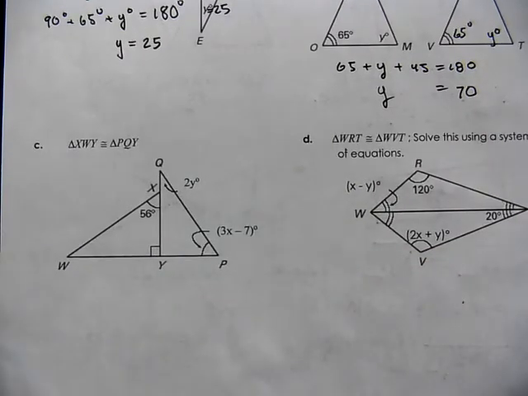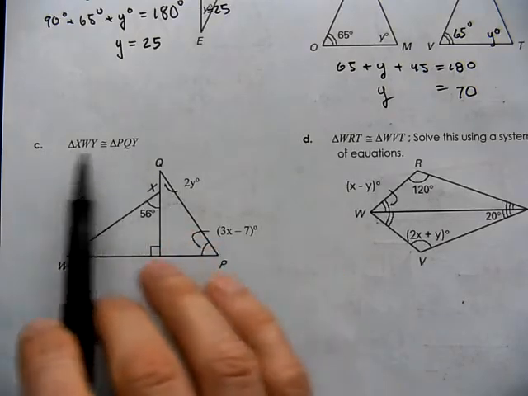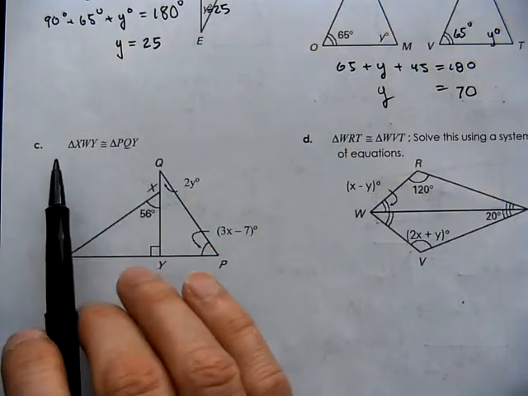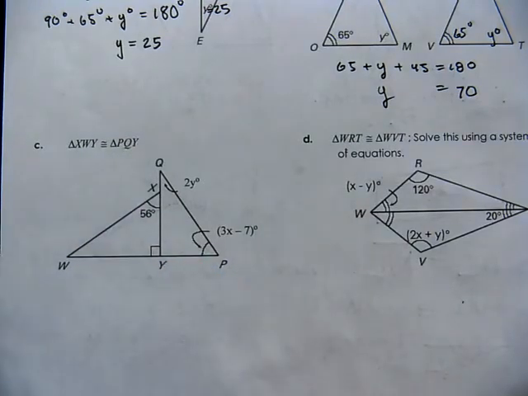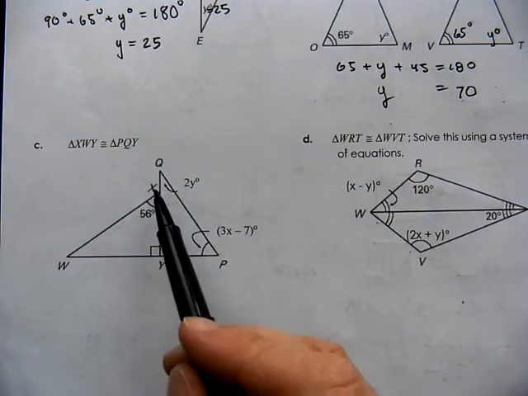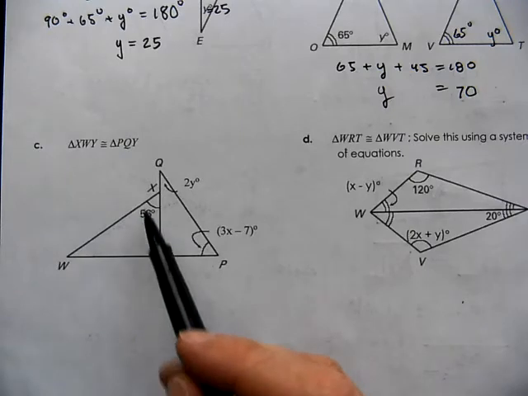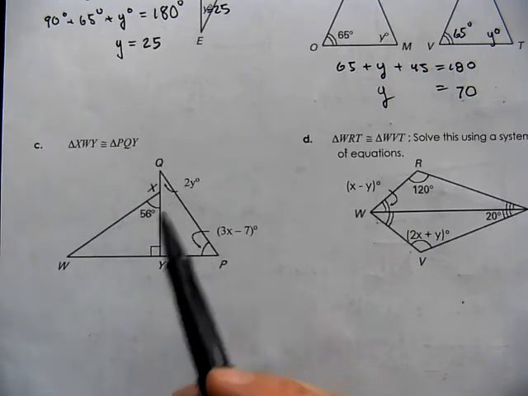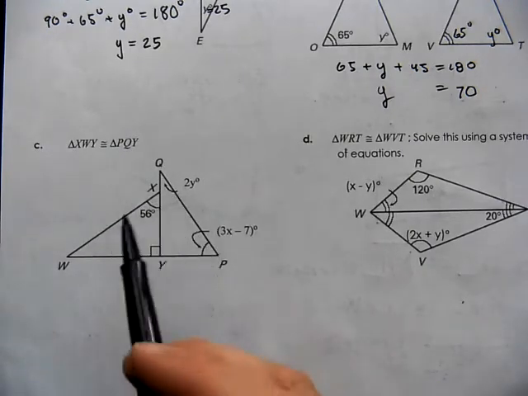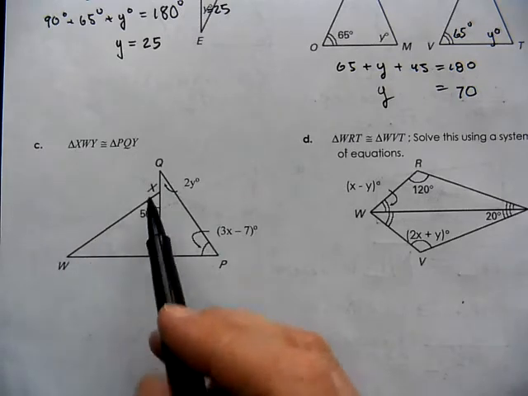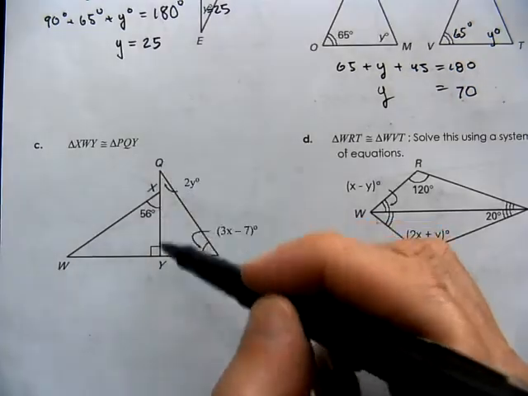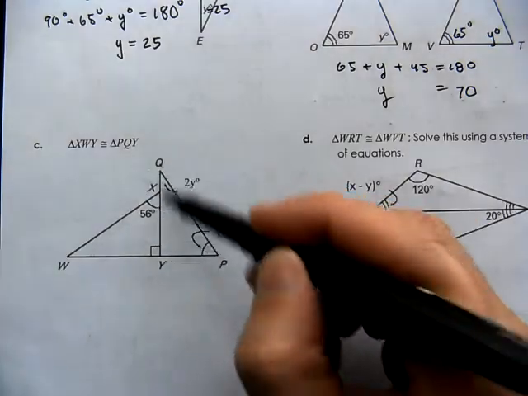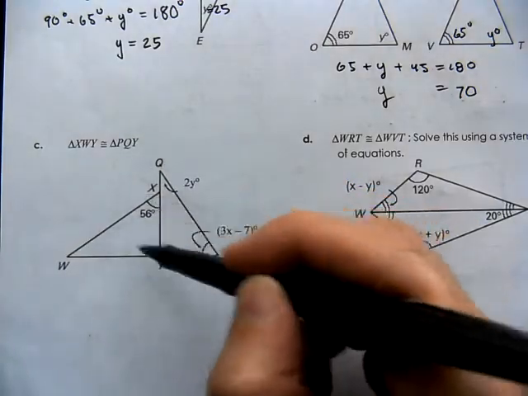Here in part C, again we have the name listed up top. We see that triangle XWY is congruent with triangle PQY, but this time the triangles are not neatly aligned. You can see that they're kind of rotated, where this triangle on the left has its longer side here on the bottom, and on the right hand triangle its longer side is here running vertically, and there's a little bit of an overlap.